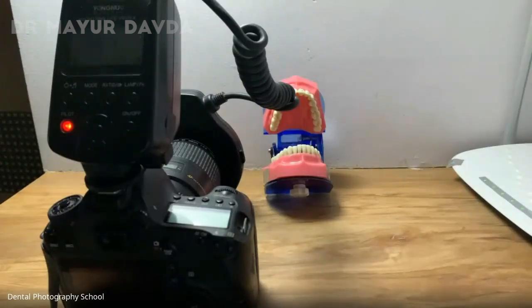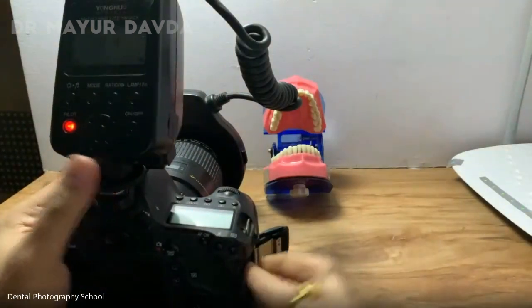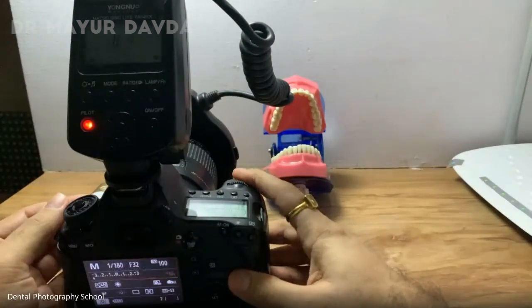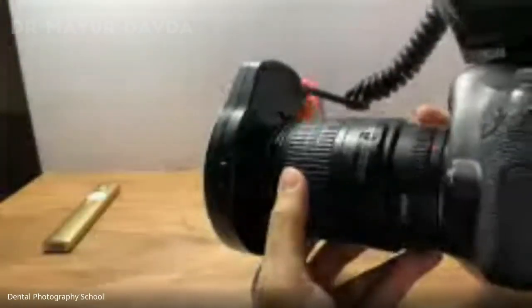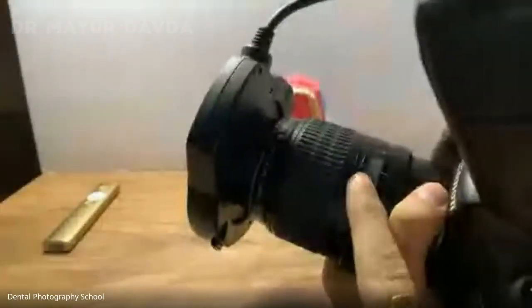Vishal Kumar has said yes, I can use it. Can you tell me why? Anybody who was saying no, can you tell me why? Because the distance is constant. That is, I cannot use my focusing ring to focus because my magnification ratio will change. At any point of time, I do not want my magnification ratio to change.